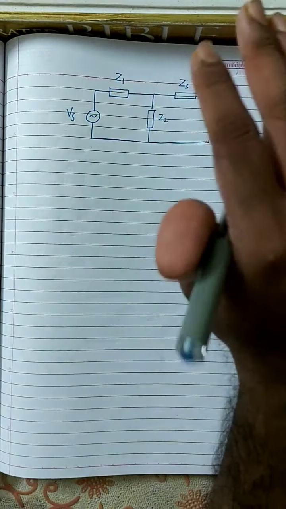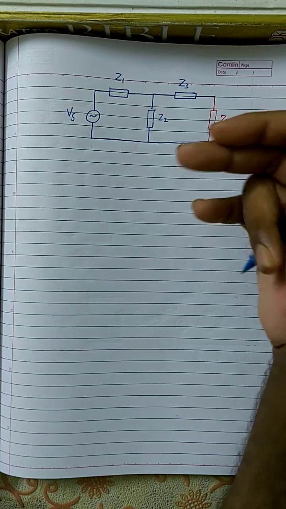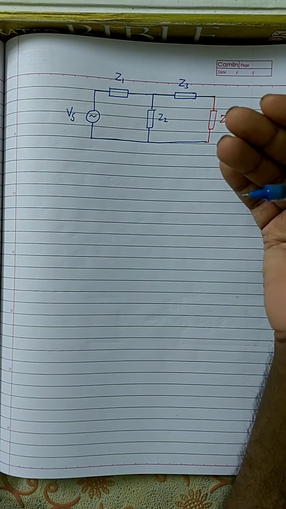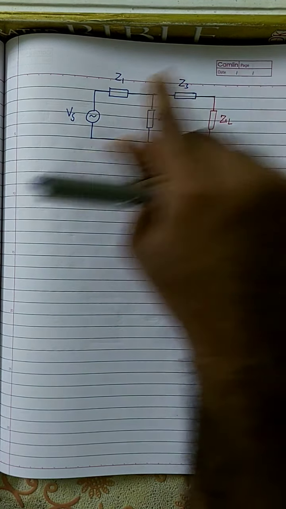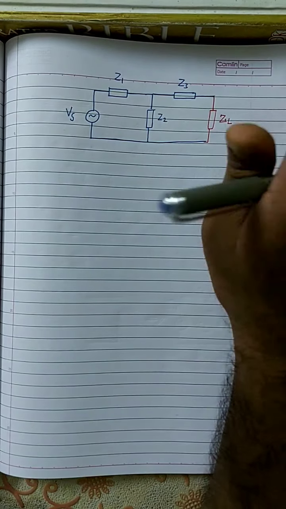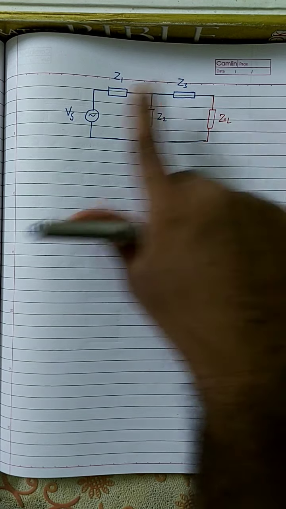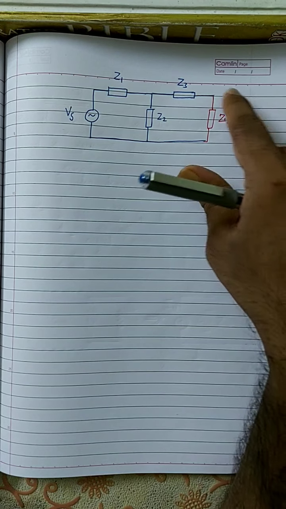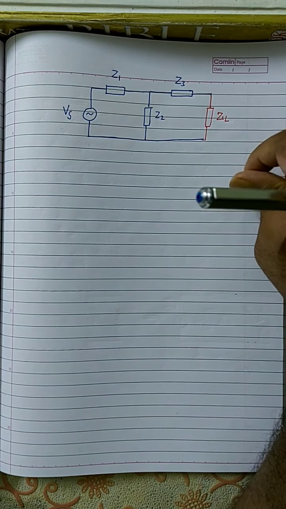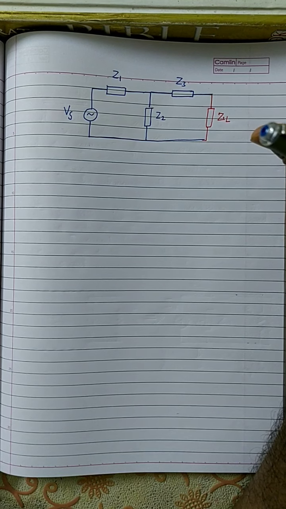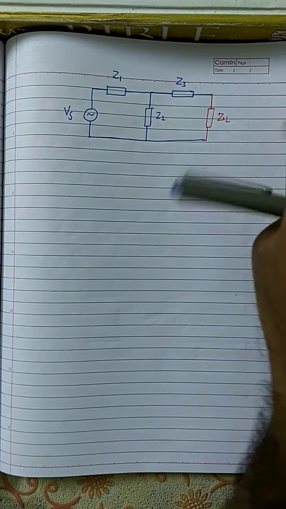So that is why I'm explaining to you Thevenin's theorem for an AC circuit. Okay, if it had been a DC circuit, then there's not much difference. Then all these impedances are nothing but pure resistors. That's all. Okay, so here, as you can see, this is the impedance, and this is the load impedance. So your first step to find Thevenin's theorem is to remove the load impedance.